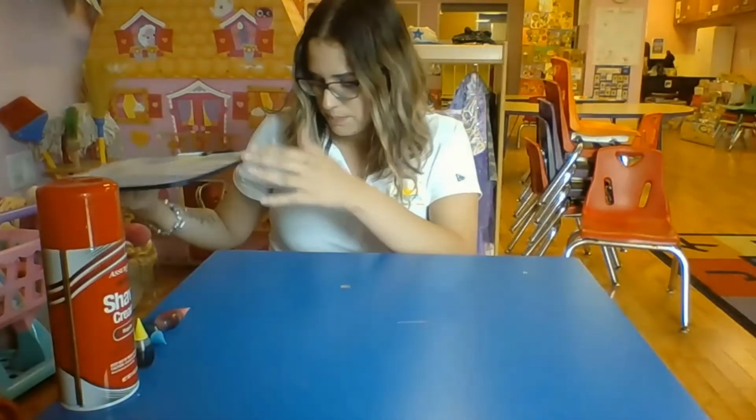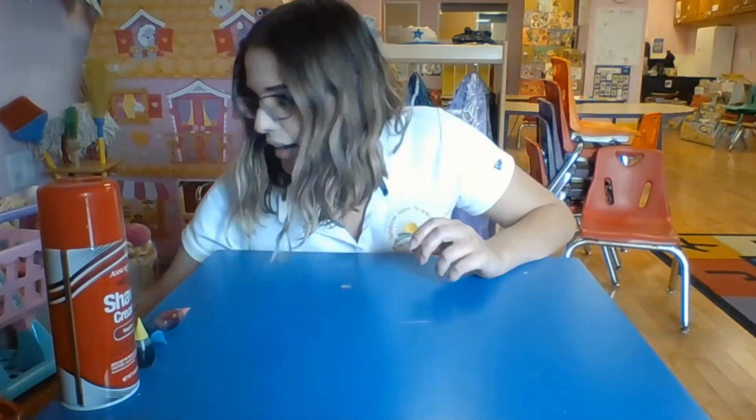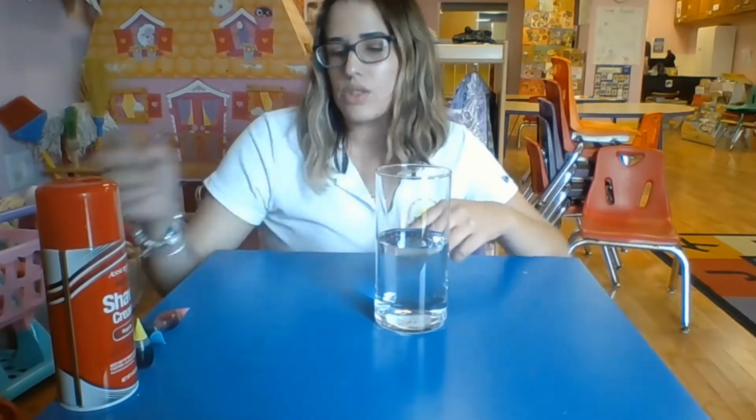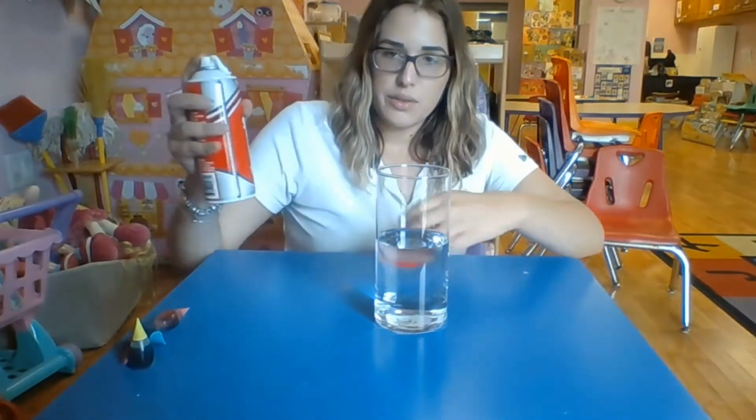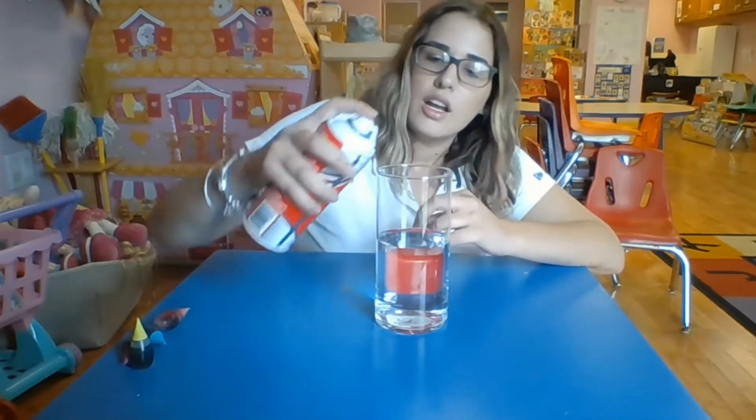Okay, so for today's experiment, I have a glass. Obviously, it doesn't necessarily need to be like this. You guys could use a bowl, or you could use anything that is transparent so you could see what's going on. So what I'm gonna do is I'm gonna add some shaving cream. Now, the more shaving cream you put, the longer it's gonna last over here.